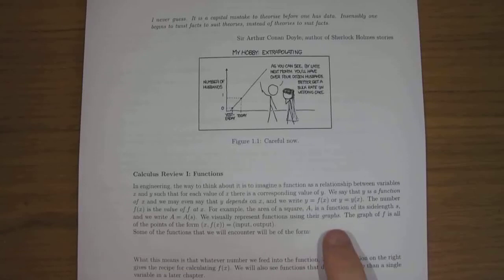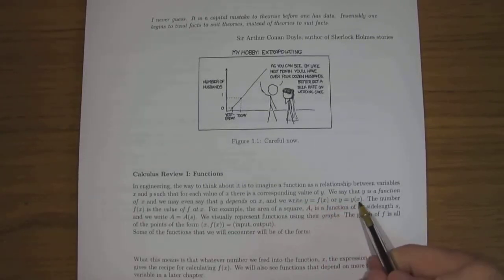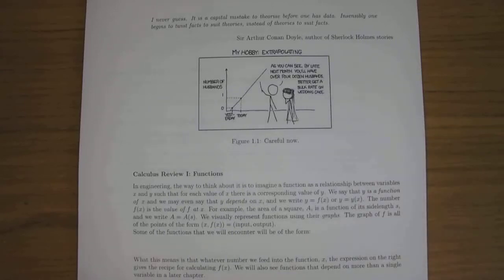This is what we said. We can write something like y equal to f of x. This y is a function of x, y depends on x, or even y is equal to y of x. This y of x would be the value of y, say y of 4 would be the value of y when x is equal to 4. As an example, the area of a square is a function of its side length. The area of a square depends on its side length, and say when the side length is 4, the area will be A of 4, which is 16.